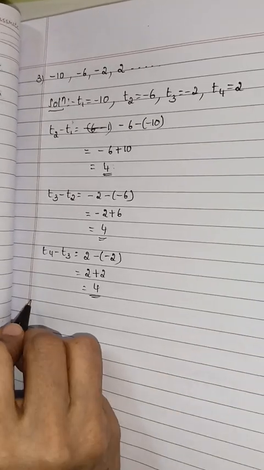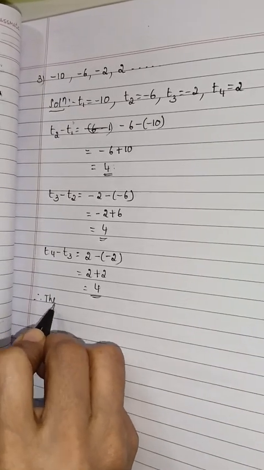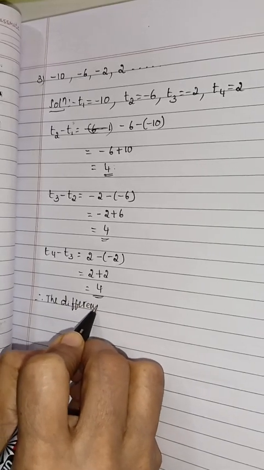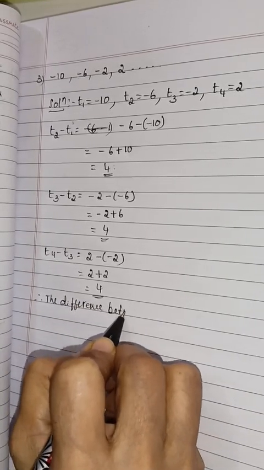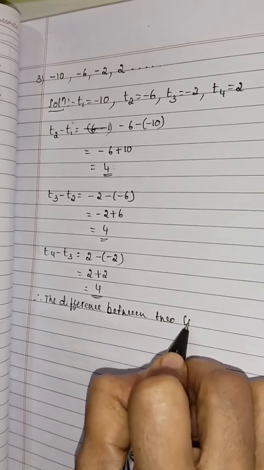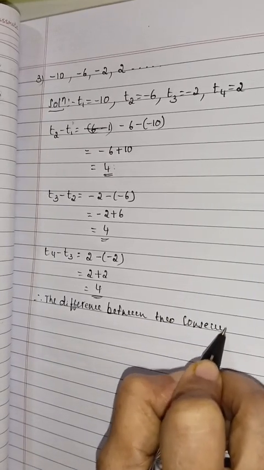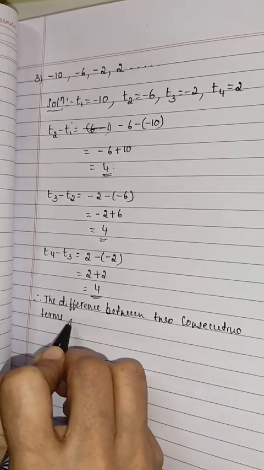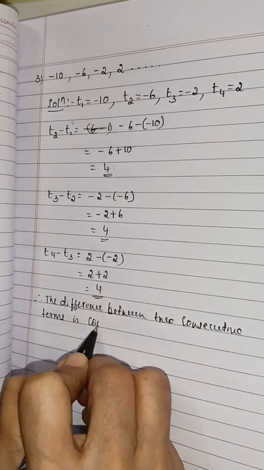Therefore the difference between two consecutive terms is constant.